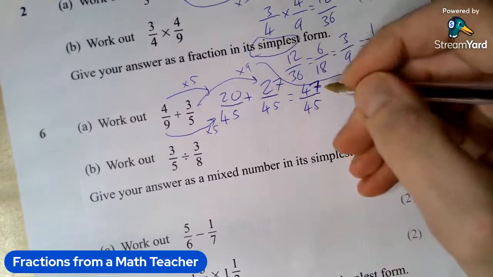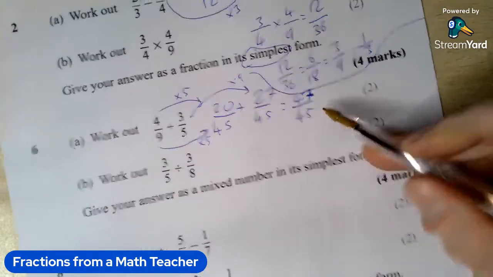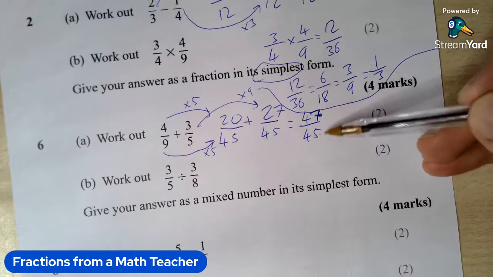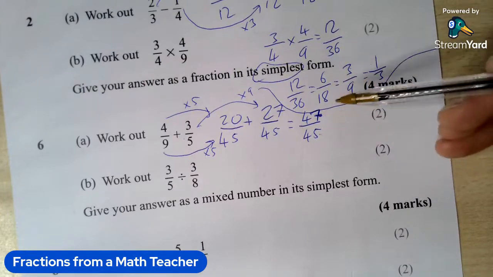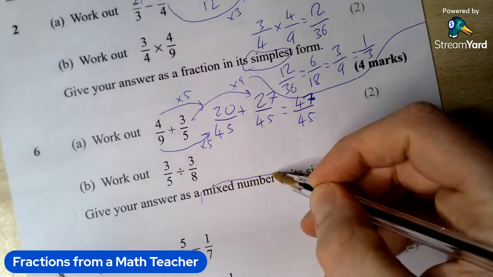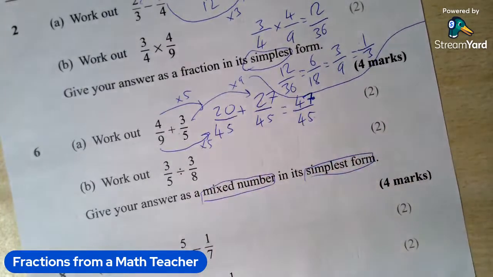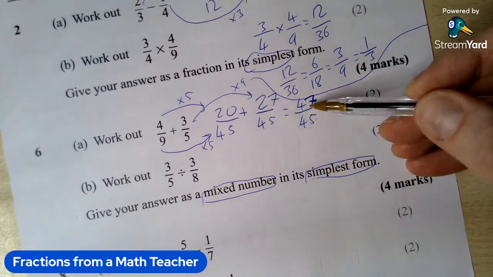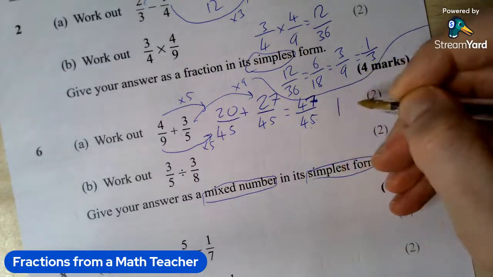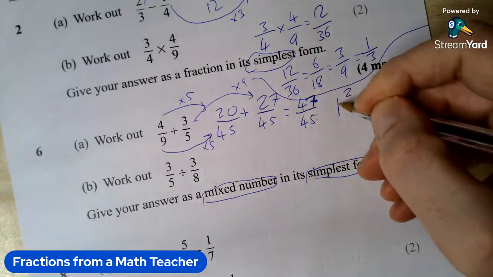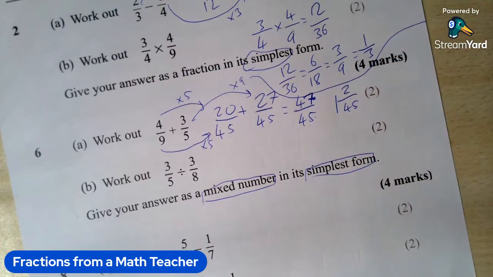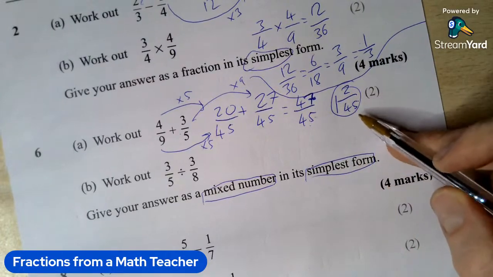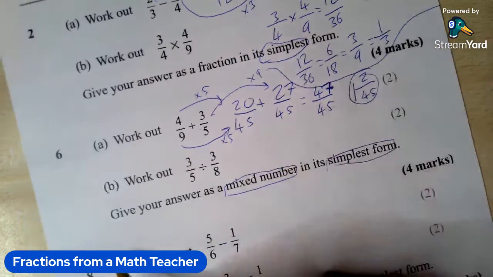You might have noticed that the technical term is an improper fraction, because the numerator is larger than the denominator by 2. That's 47, that's 45. Some people call it a top-heavy fraction. And it does say give your answer as a mixed number in its simplest form. So to do this, I have got a video on this as well. How many 45s go into 47? Well, that is 1. So you put a big 1 like this. Then what's left over? You've got 2 over 45. And that's it. That's your mixed number. And it is in its simplest form. That can't cancel down or simplify anymore, that 2 over 45.